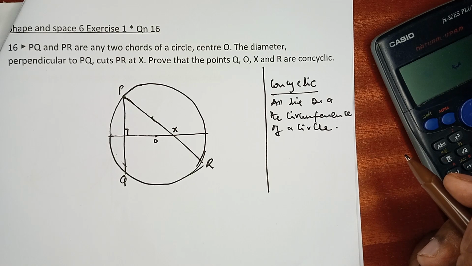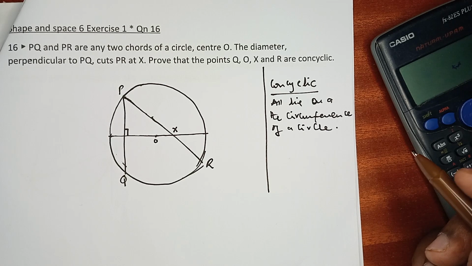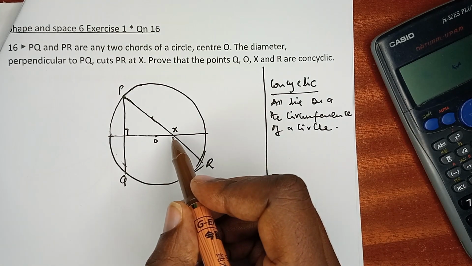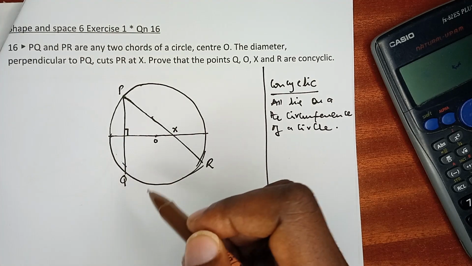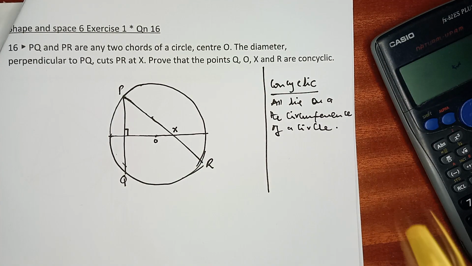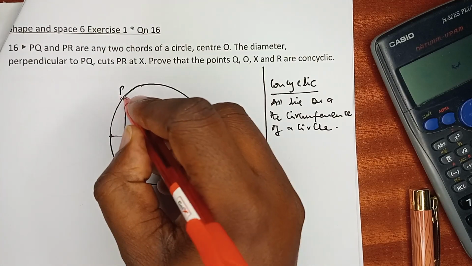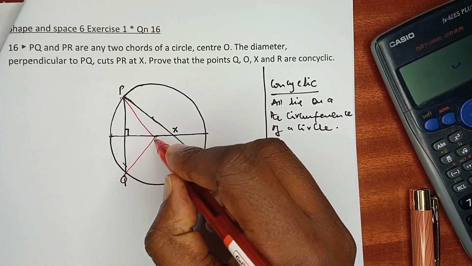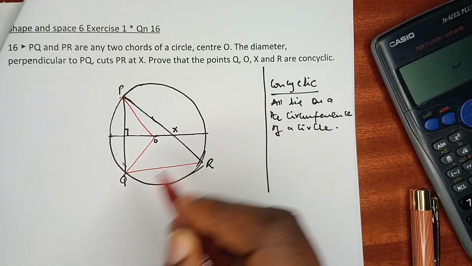How do we prove that? First of all, it is important to note the following things. We have a center O. We have X, and then we have R, we have Q, we have P. This is 90 degrees. It goes without saying that the angle POQ, let's have it there, and there is the angle PRQ.